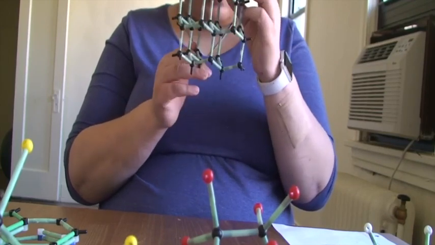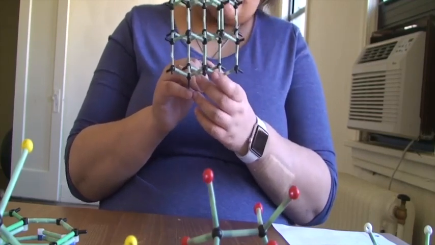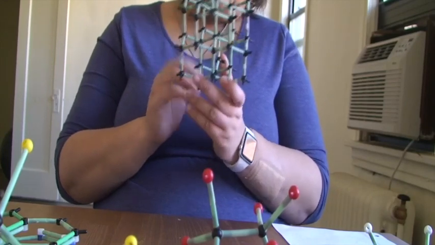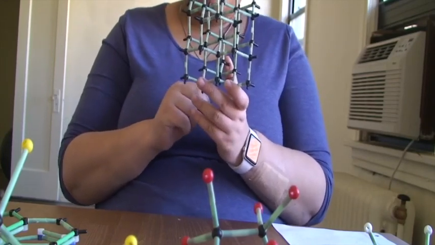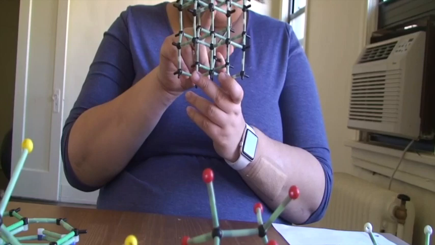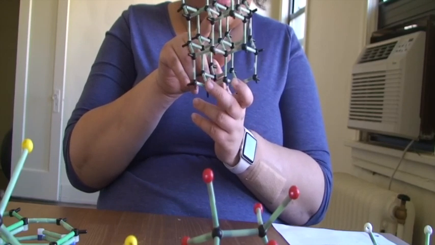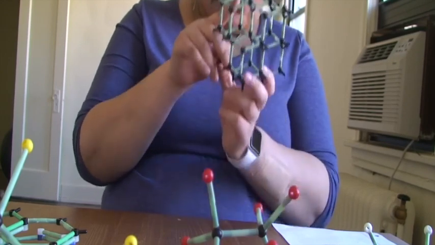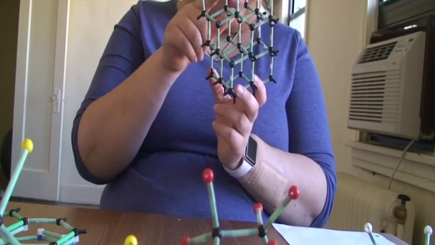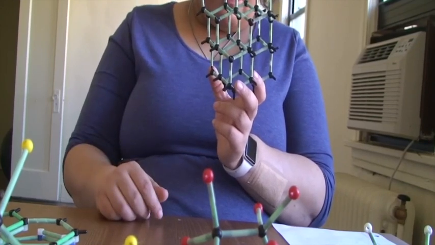Okay. If we look at each carbon, it's an allotrope of carbon, a different form of carbon. So diamond has, if you look at each carbon here, it is bonded to 4 other carbon atoms.